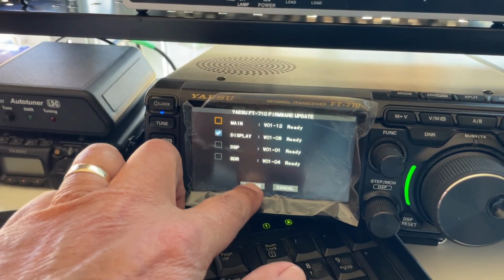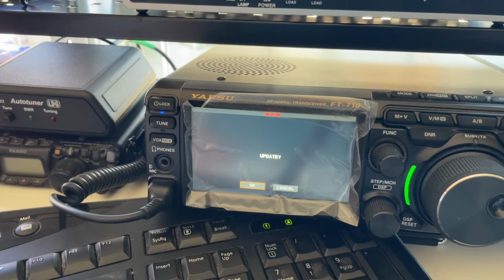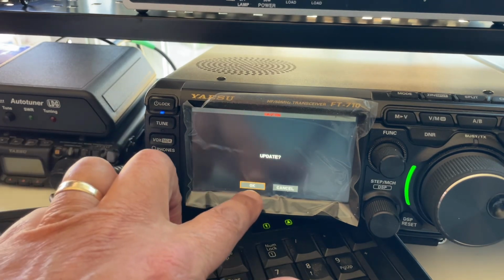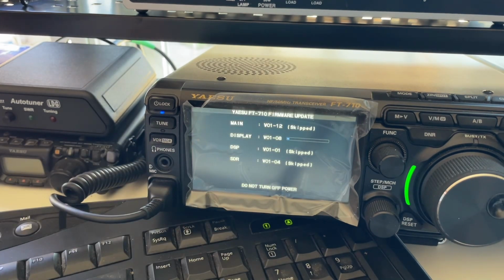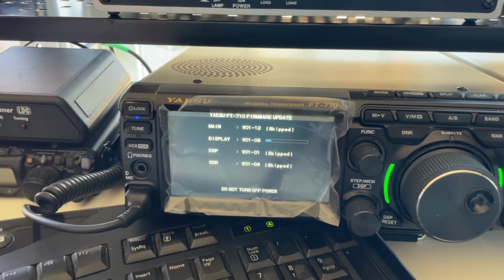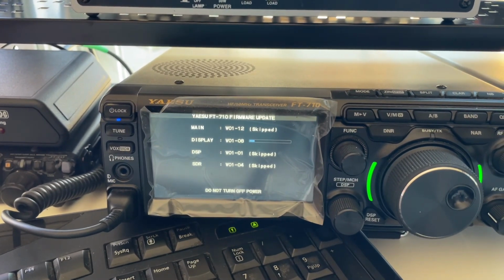Update. And then do we want to do the update? Yes, we do. Do not turn off power. Not going there. Not turning it off. But as we can see, it is progressing.